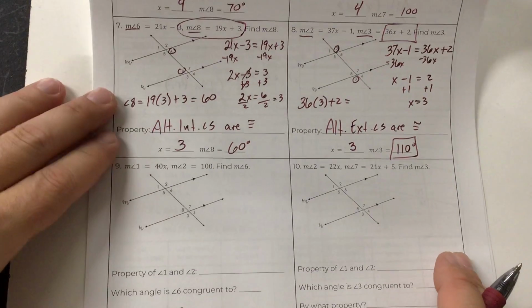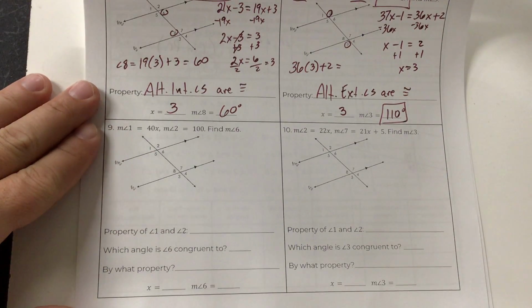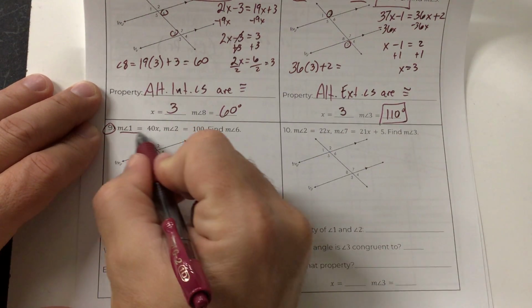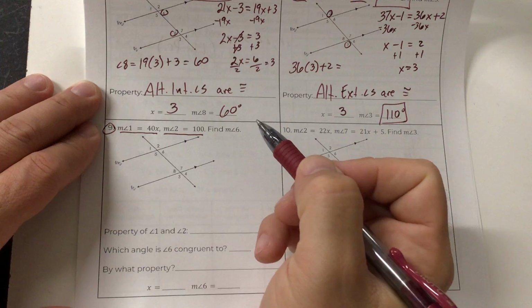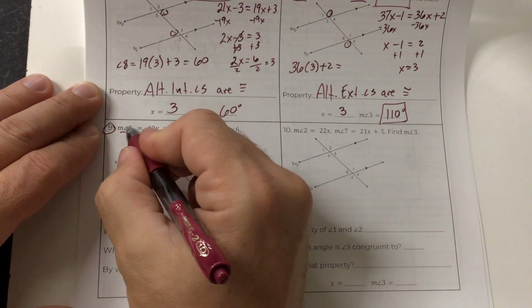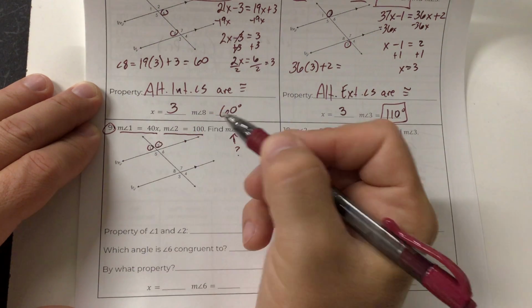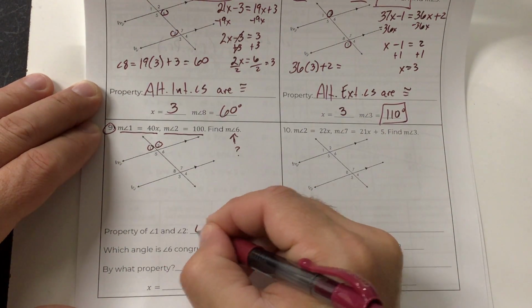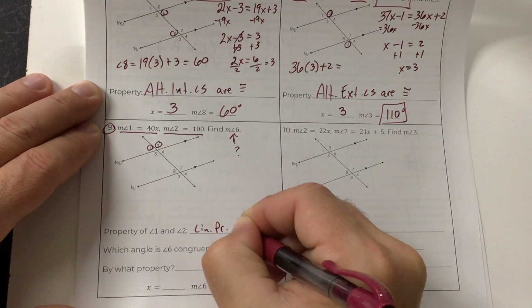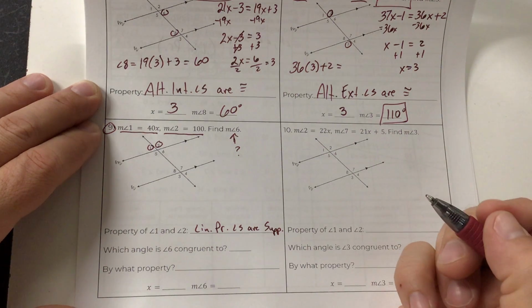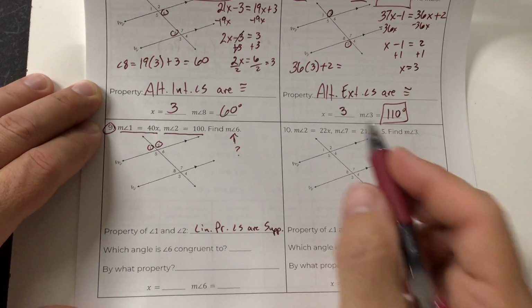Moving forward, we're going to take a look at these bottom two. On number 9, these are a little bit different because I give you two specific angles to use at first, then I ask you about a different angle, okay? So we're going to circle these two, angle 1 and angle 2. That's a linear pair relationship. So the property of 1 and 2 is linear pair angles are supplementary, which means angle plus angle equals 180.